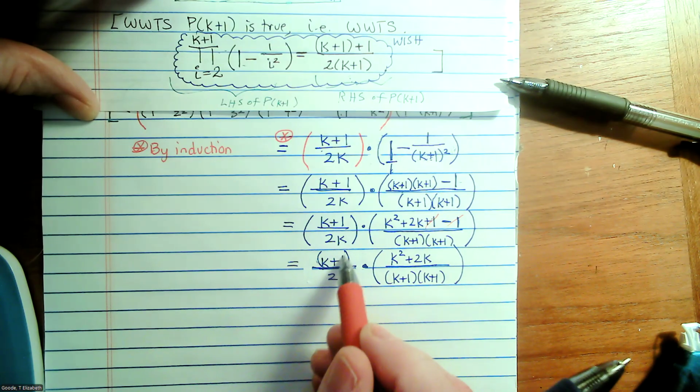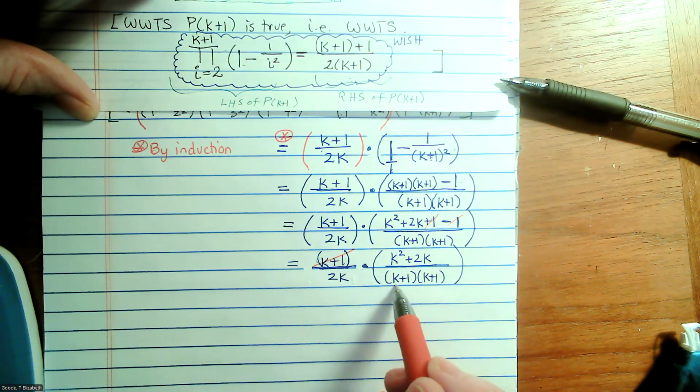We've got a k plus 1 on top, and we've got a couple of copies on the bottom, so we can cancel one of them out.